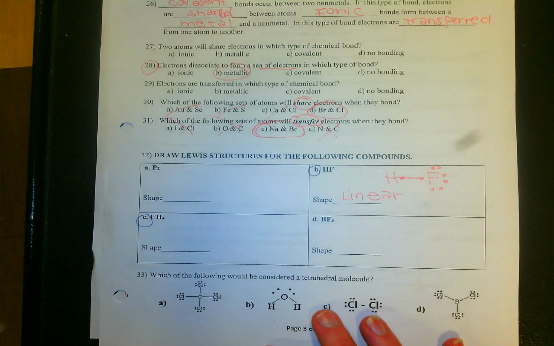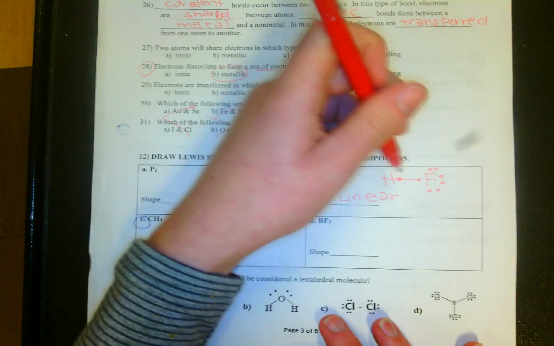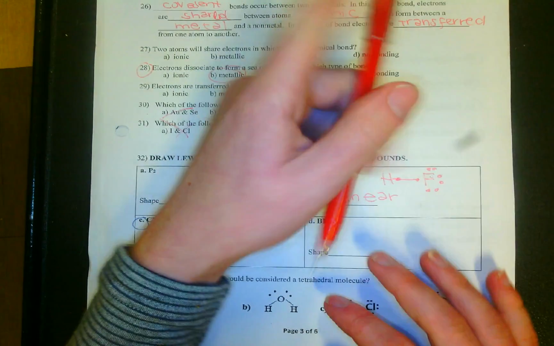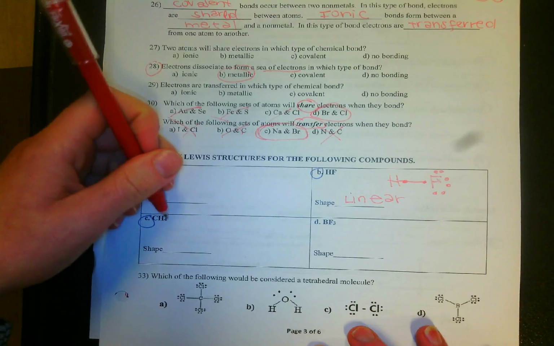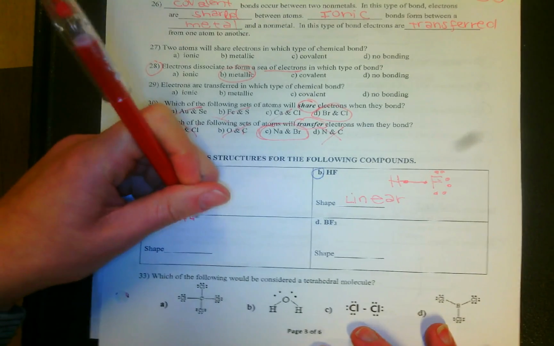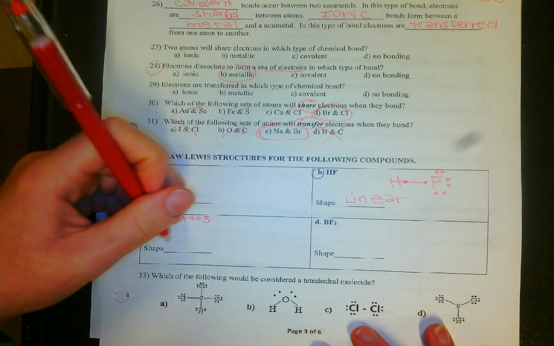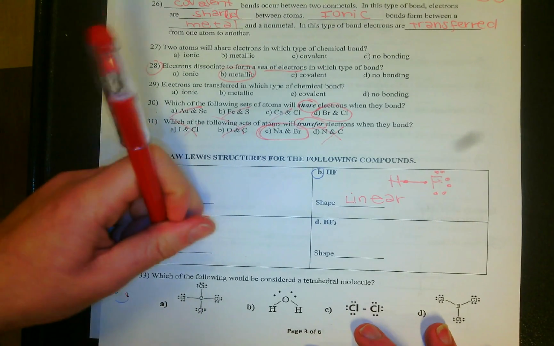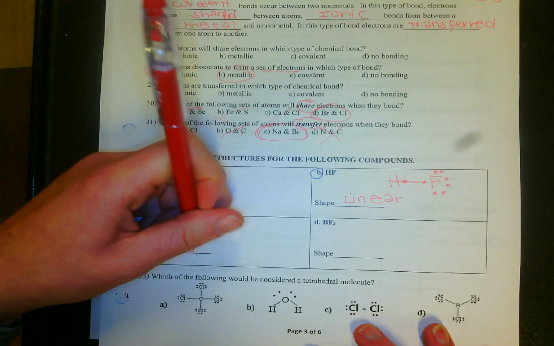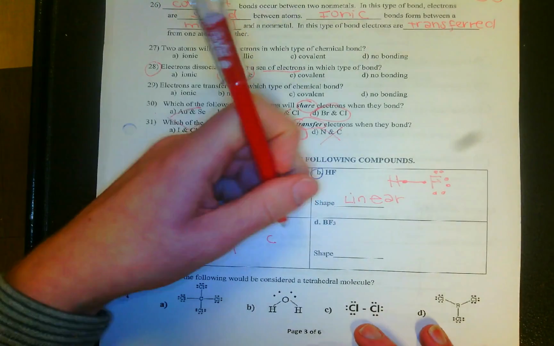Remember, your key here is that linear has 2 to 3 bonded elements. So 1, 2 that are bonded together. So how about this next one? It says CH4. So I have 5 total, because there's an understood 1. 1 plus 4 is equal to 5. So I know automatically that has to be tetrahedral, because that's the only shape that has 5 total bonded elements. So I'm going to write that in there, but I'm also going to draw it for you. Tetrahedral. C, H, H, H.